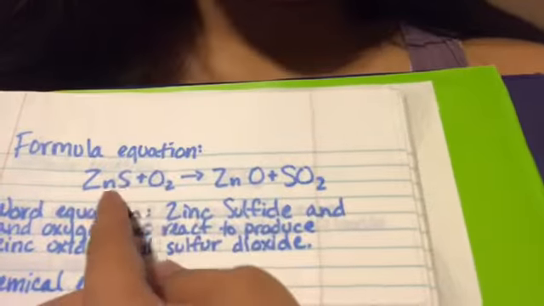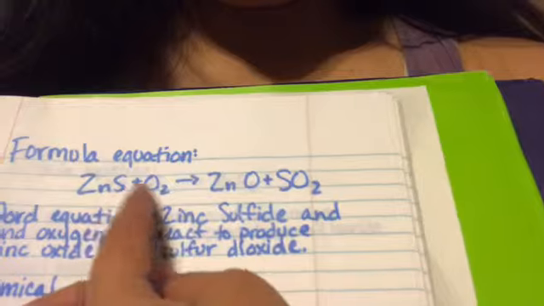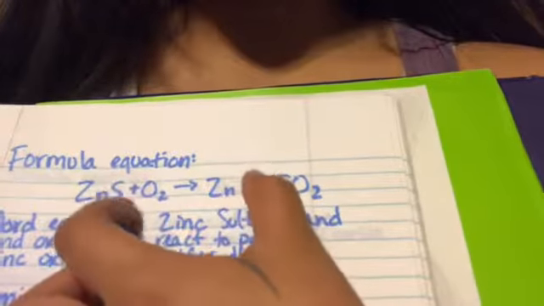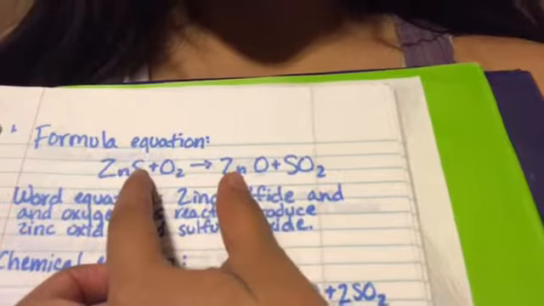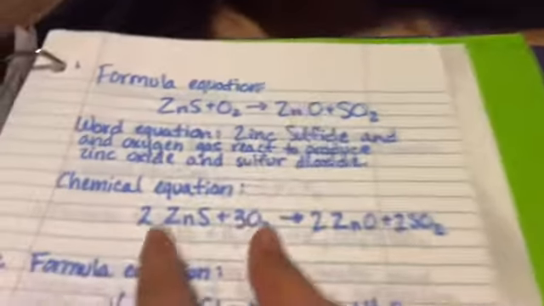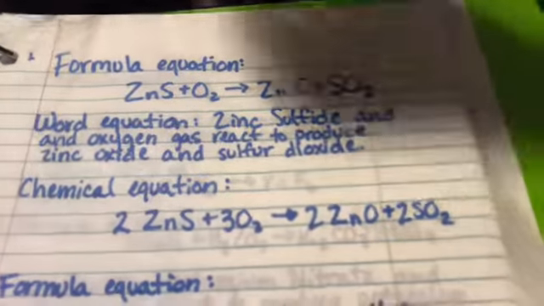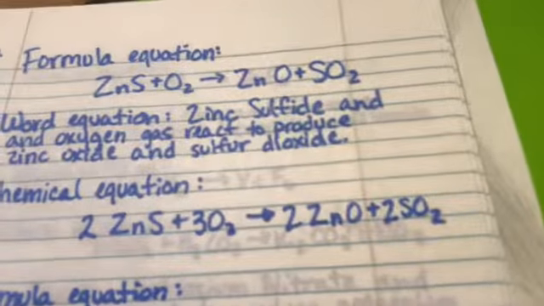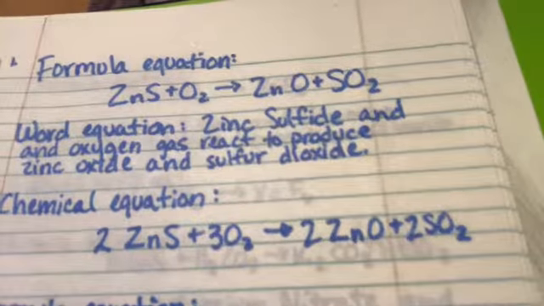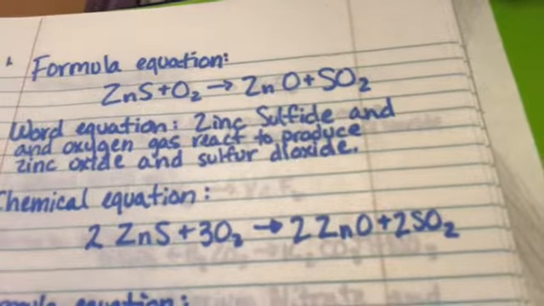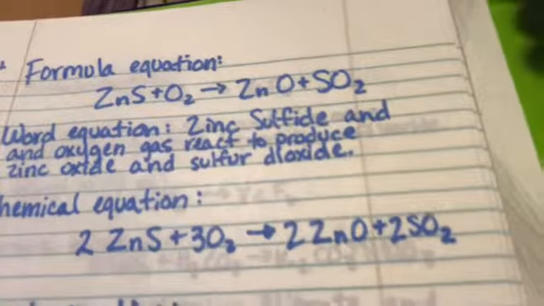So this right here are the reactants, and then right here are the products, and it's like that every single time you have a formula equation and a chemical equation. Okay, and the word equation says zinc sulfide and oxygen gas react to produce zinc oxide and sulfur oxide.